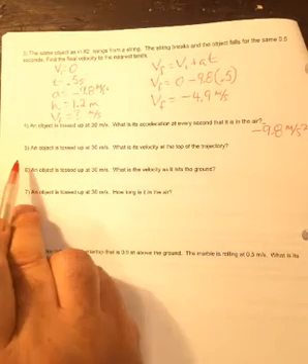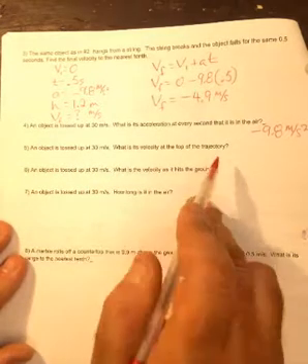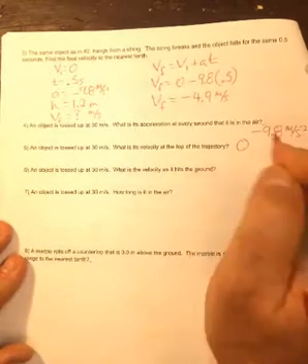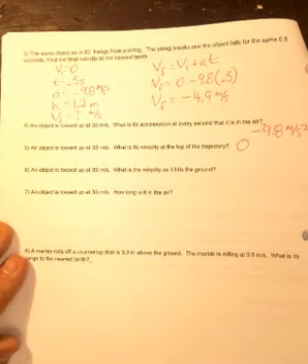Number 5. An object is tossed up at 30. What's the velocity at the very tippy top? For one mere instant, it's 0. Please remember, it's not hovering there for a millisecond or a microsecond or a nanosecond or whatever small fraction of a second you want. It is not a length of time that it's 0. It's a mere instant, just one spot of time.